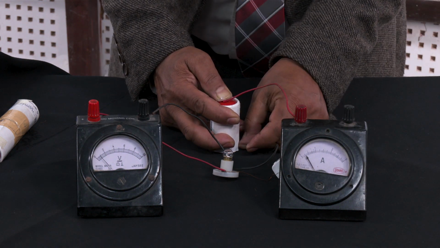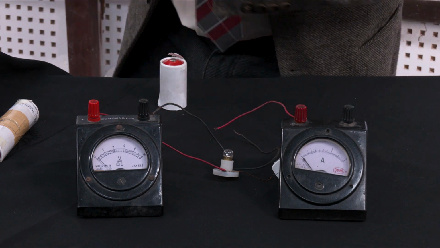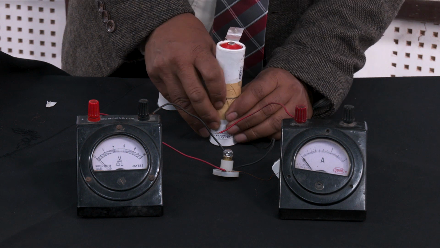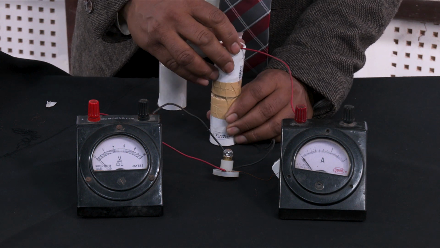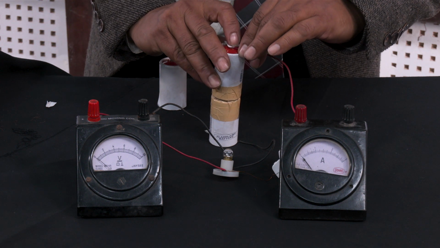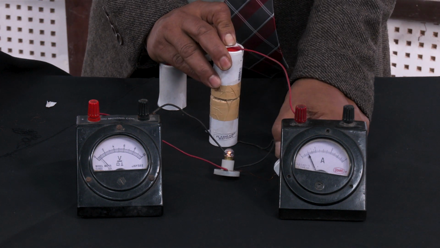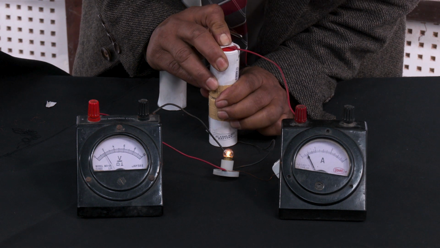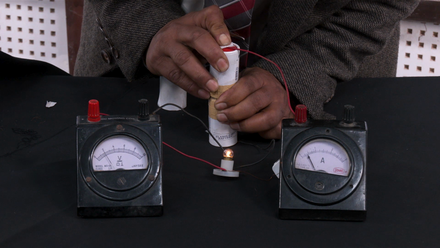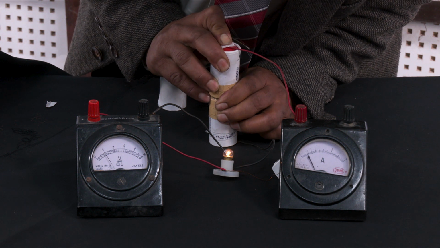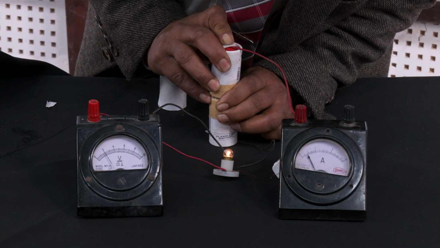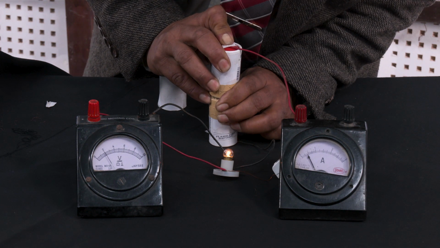But instead of using one cell, if I use 2 cells, then what is the difference? Let's see the difference when 2 cells are used. I am switching off the circuit. When 2 cells are used, look at this. The potential difference is found to be clearly increased in the voltmeter, and in the ammeter also, not only 5 lines, it is more than 5 lines, 6 or 7 lines are shown by the ammeter.